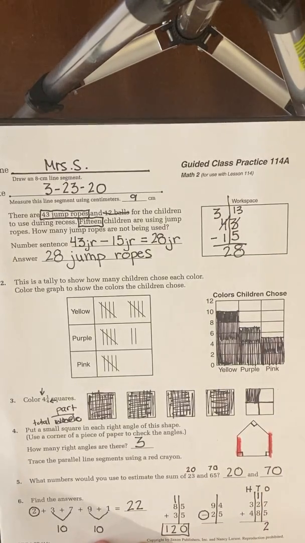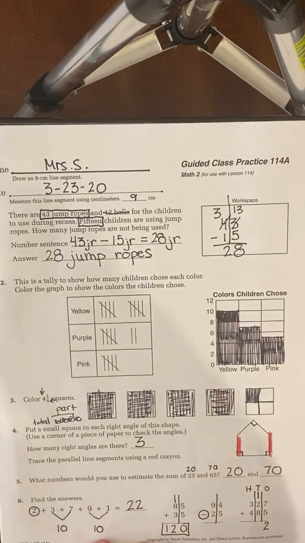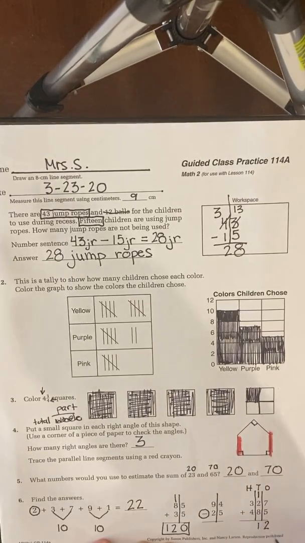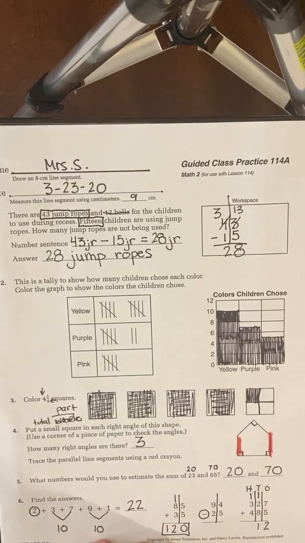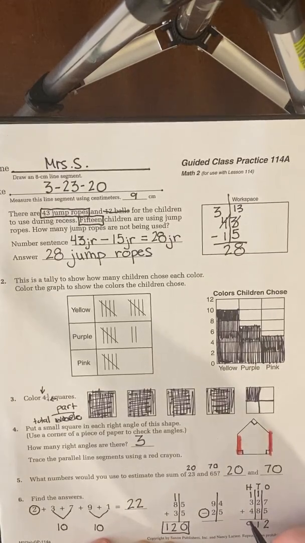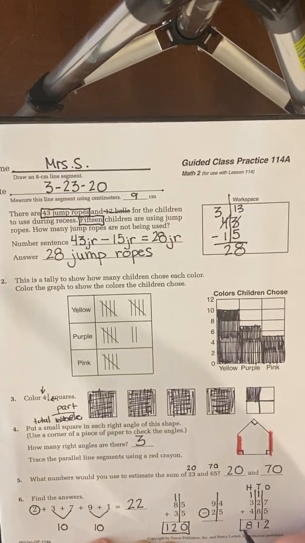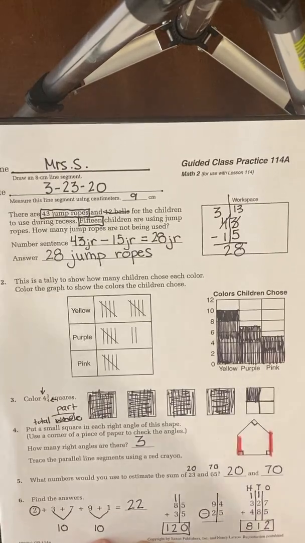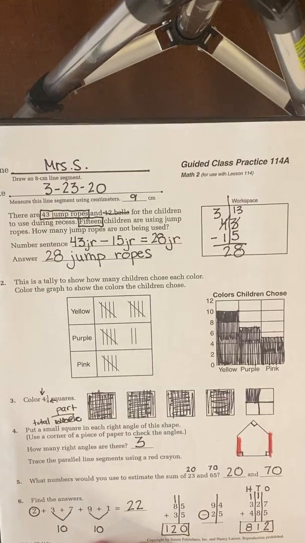8 plus 2 is 10. 10 plus 1 is 11. So bring down my 1. Carry my other 1. 3 plus 4 is 7. 1 more, 8. So I have 812 on this one. All right, now I can go back to my subtraction one.